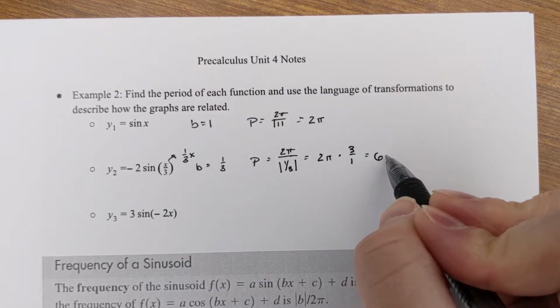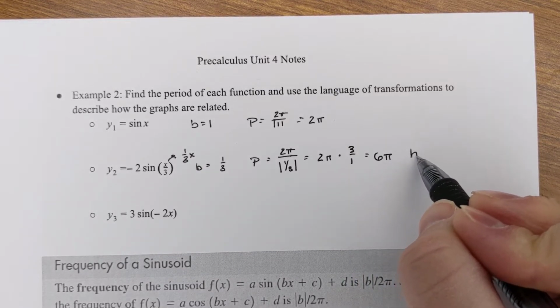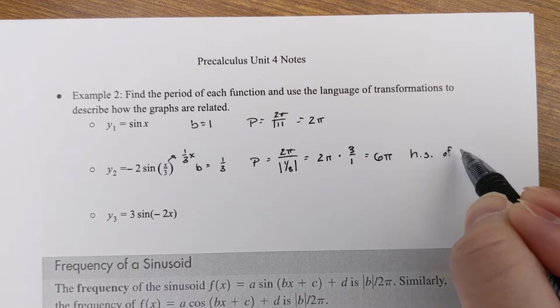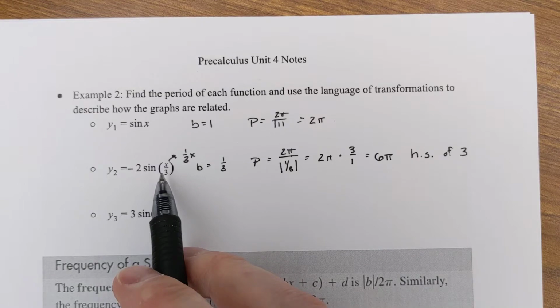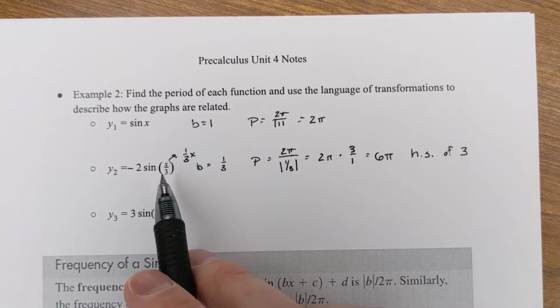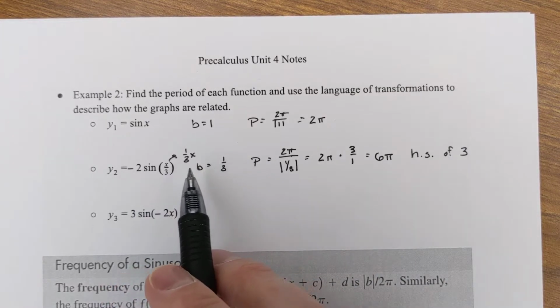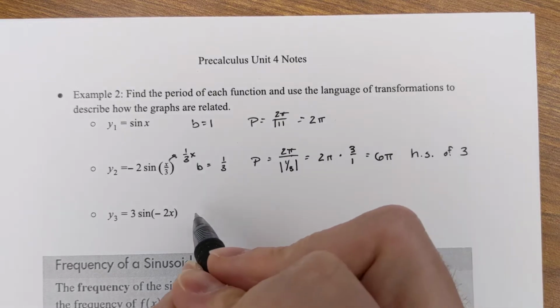So the period of this function is 6 pi. So this is a horizontal stretch of 3. Remember, horizontal things do the opposite of what you'd expect. It looks like you're dividing by 3, so it should get smaller, but just like horizontal shifts left-right, horizontal stretches or compressions do the opposite of what you'd expect.